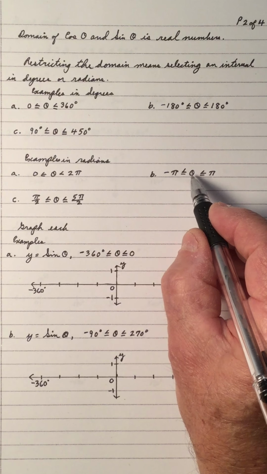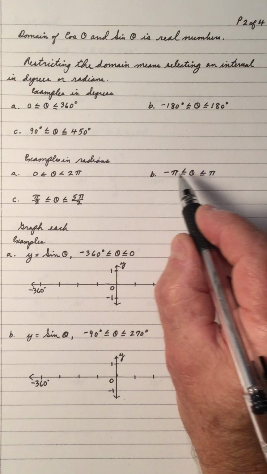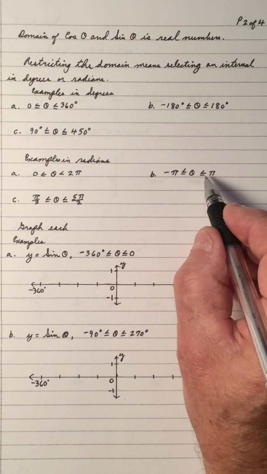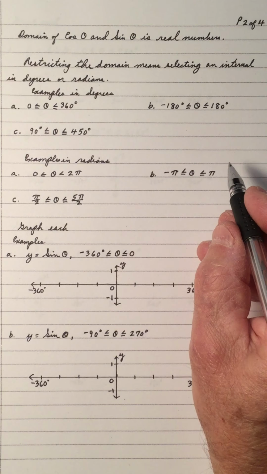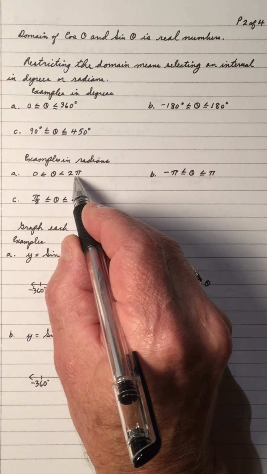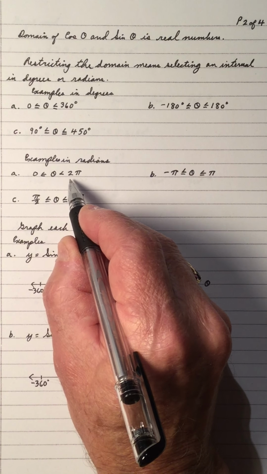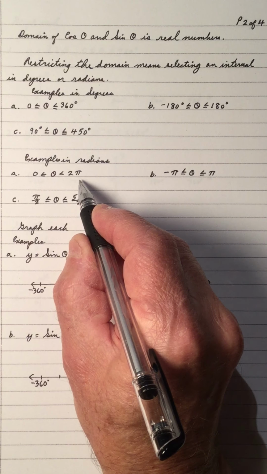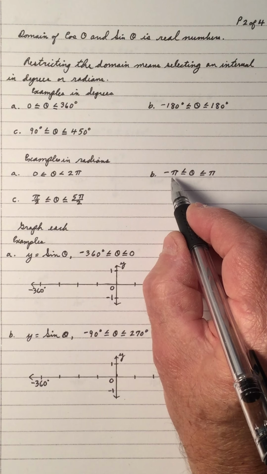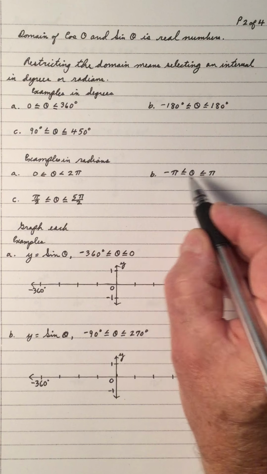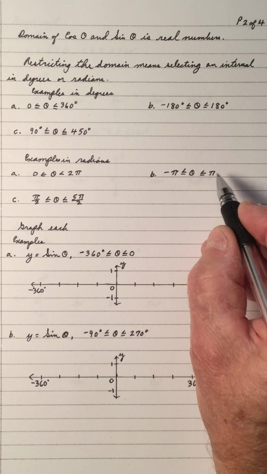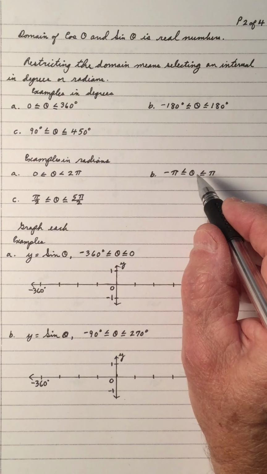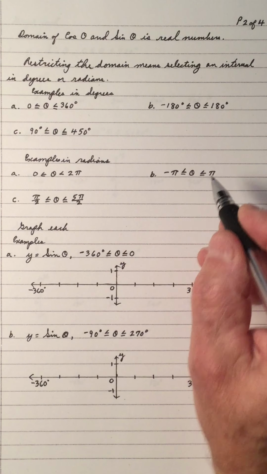negative pi less than or equal to theta less than or equal to pi. So that's between negative 180 and 180, but these are in radians. When you think of a radian, you think of 2 pi, you think of the maximum value as 6.28 radians. Pi is 3.14, so negative 3.14 to 3.14. But in terms of pi, if you look at degrees, you can also see how the rotation goes.